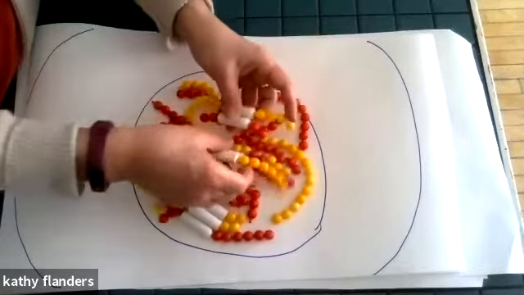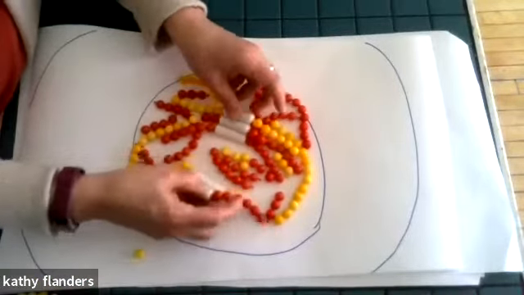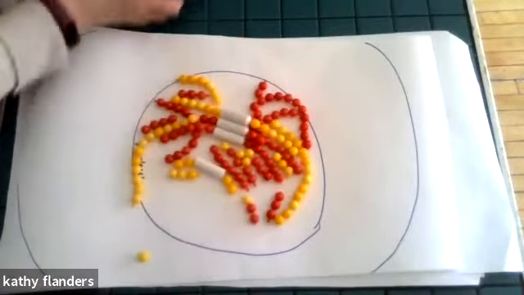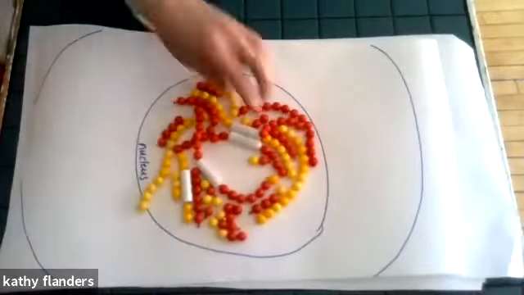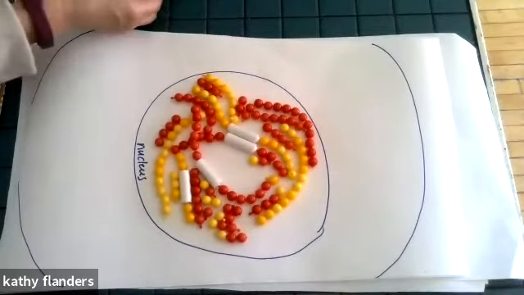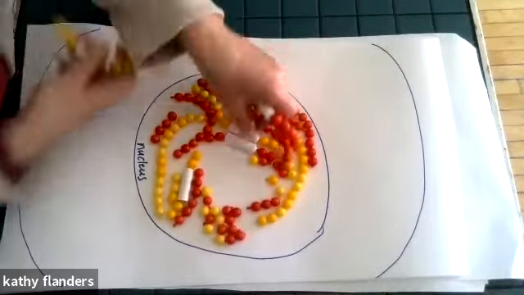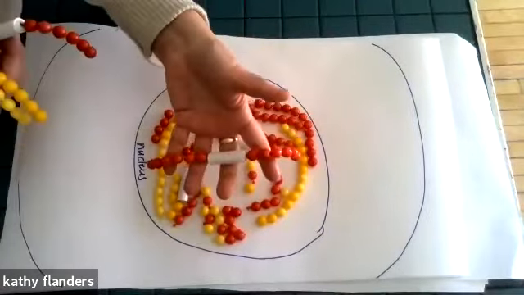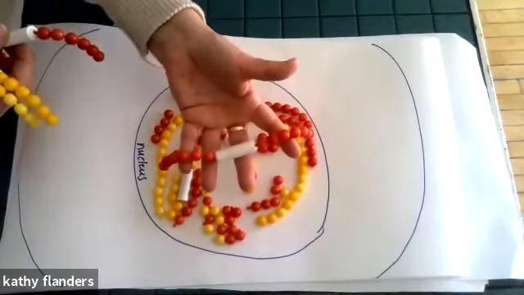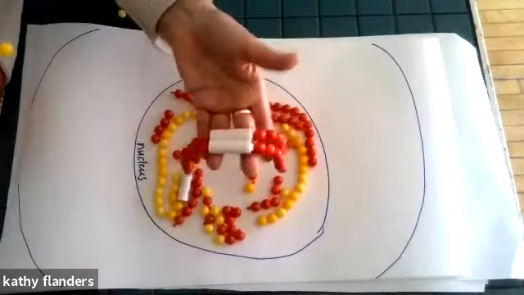I probably should have started this a little differently. Hold on. Okay. So here is my cell. And I get to S phase, and I'm going to duplicate my chromosomes. Okay, so I started out with this chromosome 4, and I duplicated it.